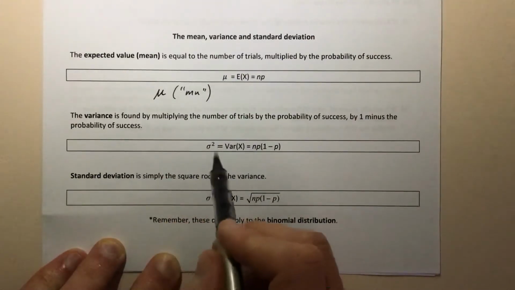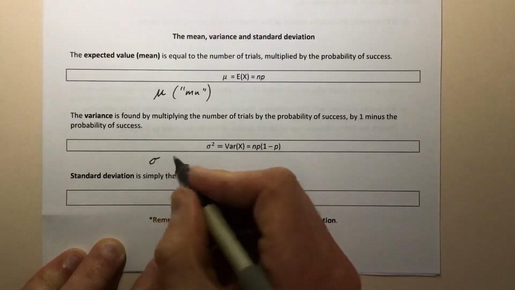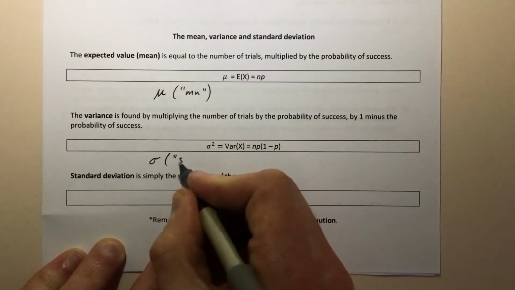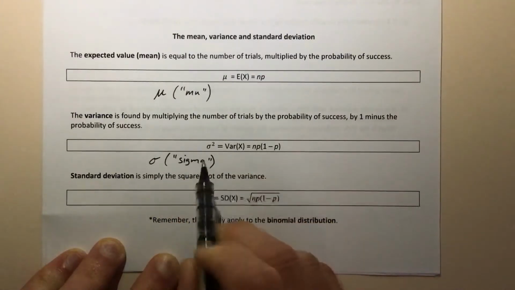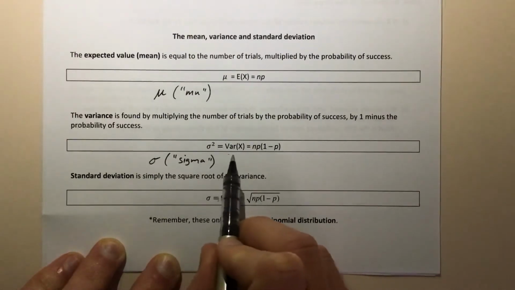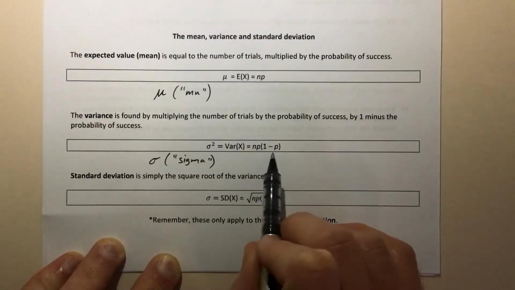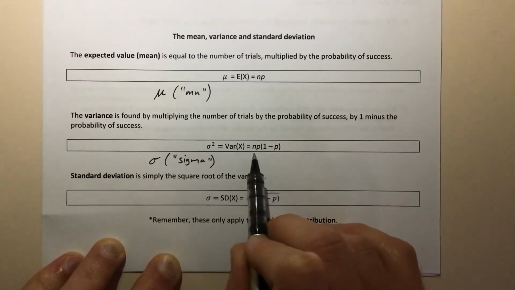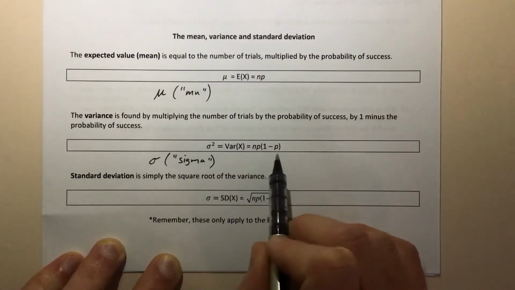The variance is represented with this symbol sigma. Sigma squared represents the variance. That can also be written as Var of x. And that is equal to n times p times 1 minus p. So it's the number of trials times the probability of success times 1 minus the probability of success.